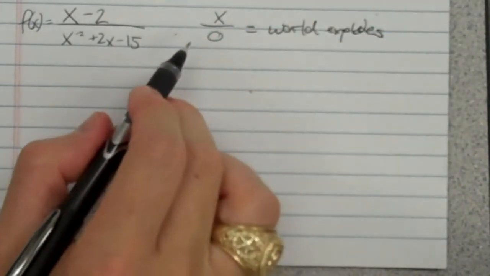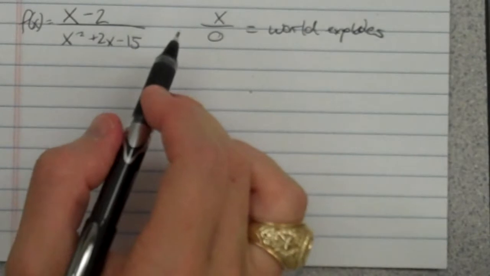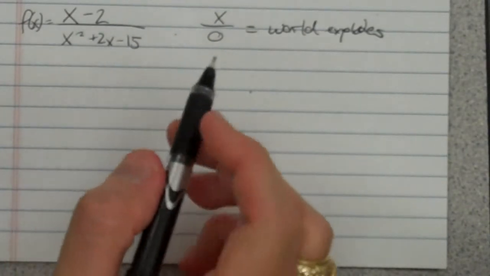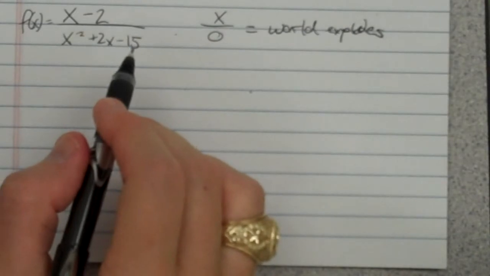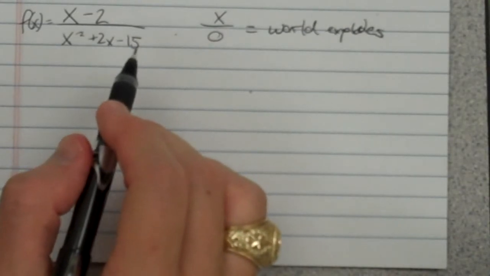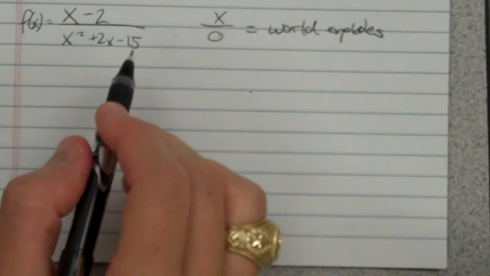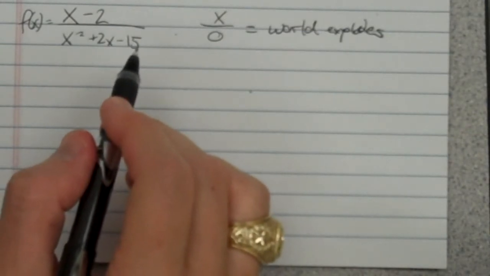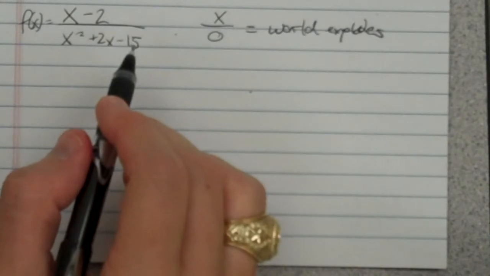Okay, that's why it can never, because you can't divide by 0. If I have a pie and I'm dividing the pie between 4 people, everyone's going to get a fourth. If I divide the pie between 17 people, everyone's going to get a 17th. If I divide the pie between 1 person, that means I get to keep the entire pie, which is awesome.